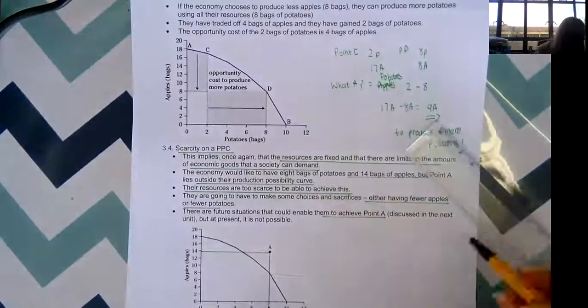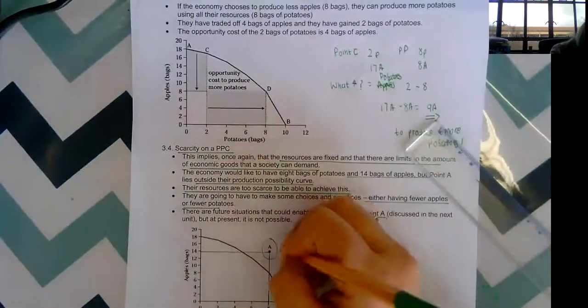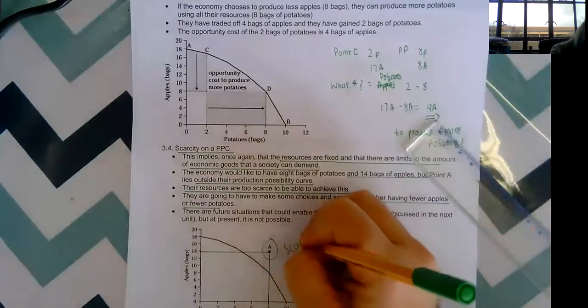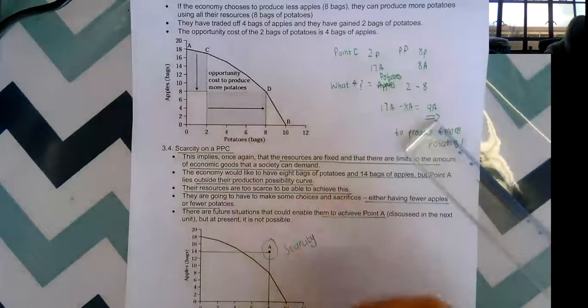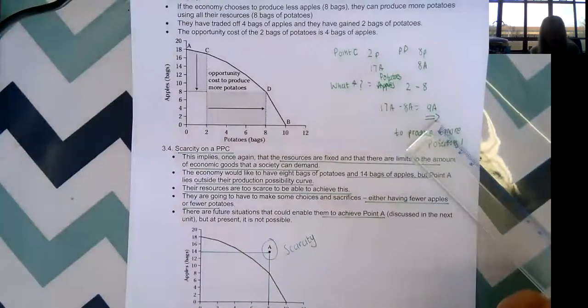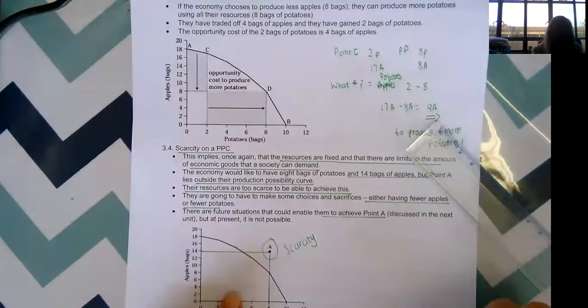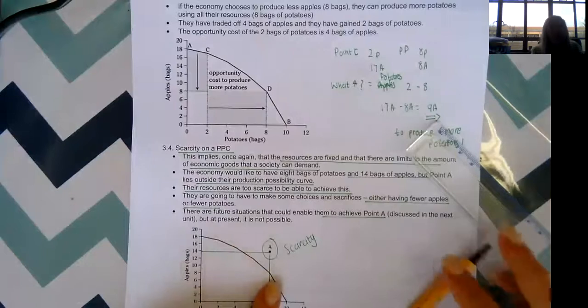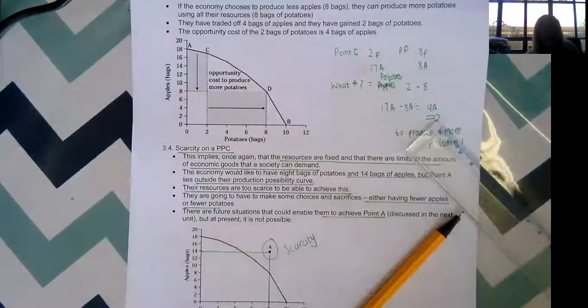So basically, if it is outside the curve, it represents scarcity, and you can't produce it. Okay. Inside the curve, it represents underutilization, and moving between the different points represents opportunity cost.